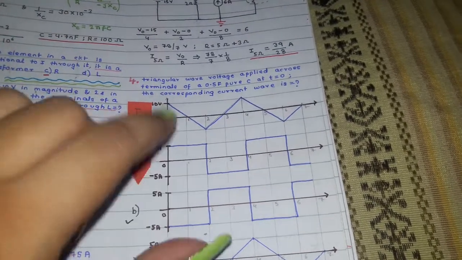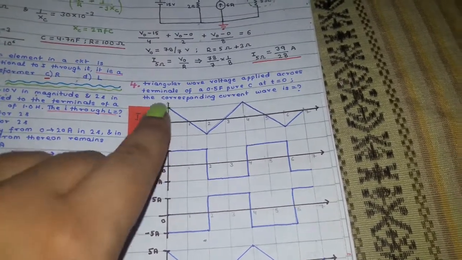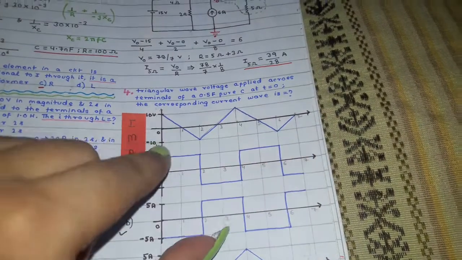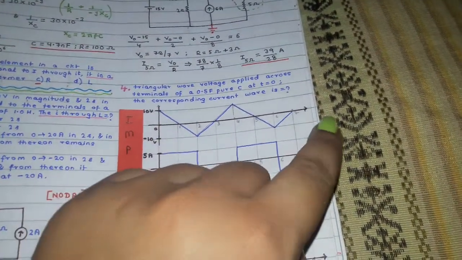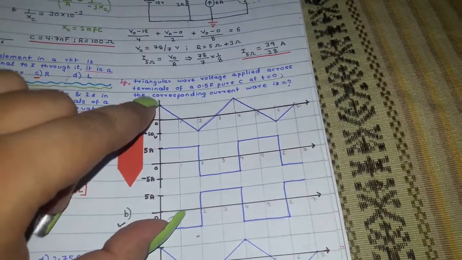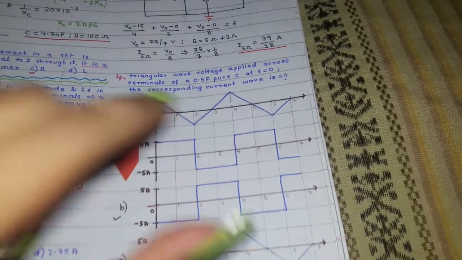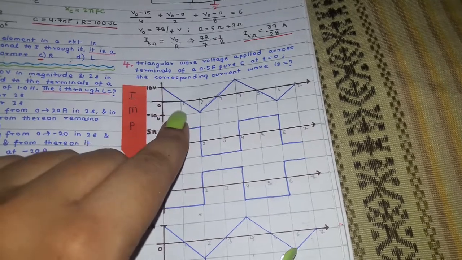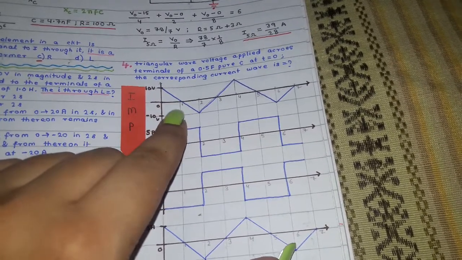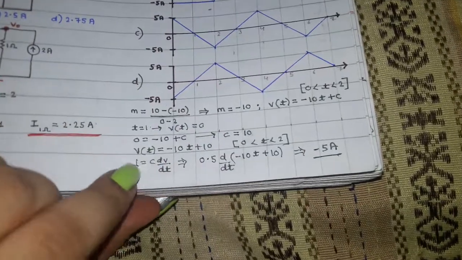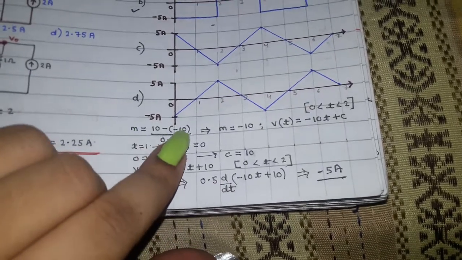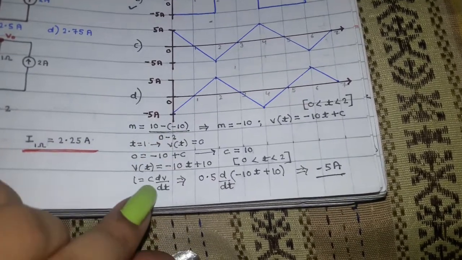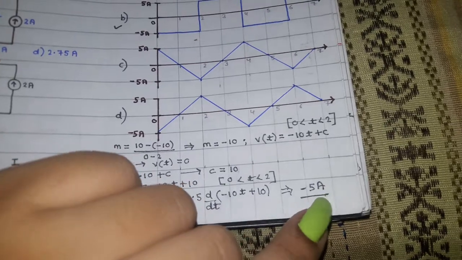So what we are doing here is first calculating dV by dt. This graph is provided as a V by t graph. After calculating dV by dt, you put it in the formula for current across a capacitor. First we calculated dV by dt, and then you put it in this formula and you get the value of current as this.